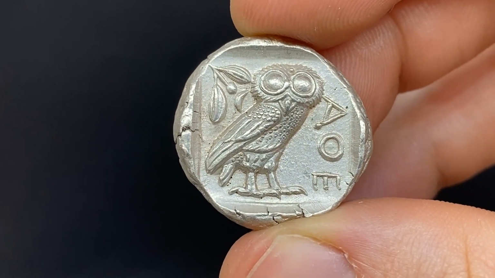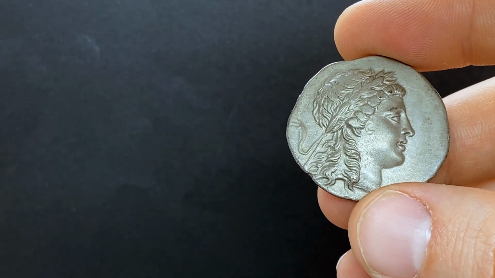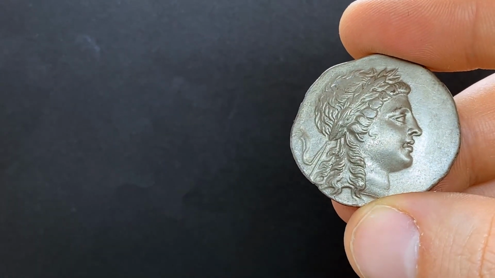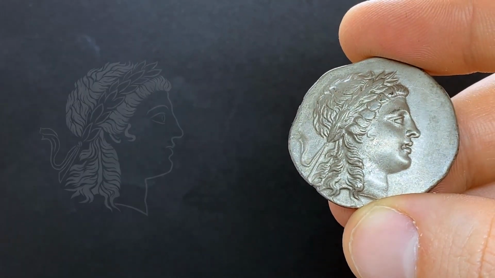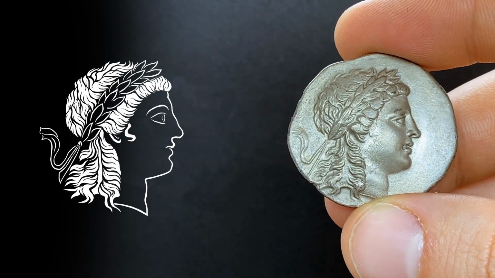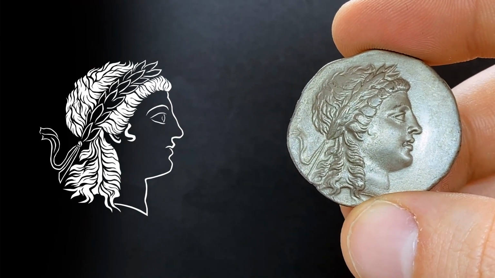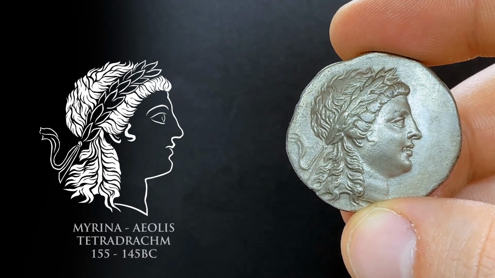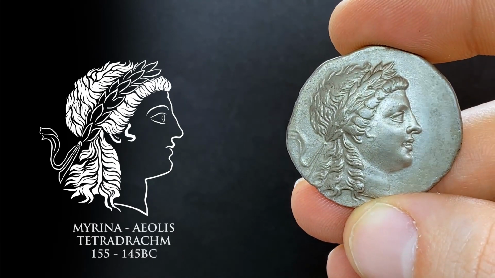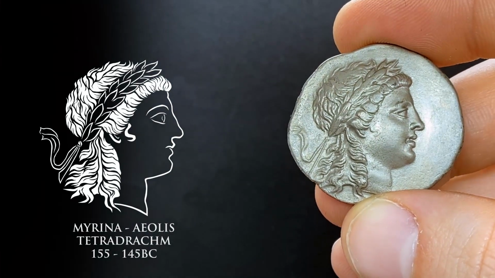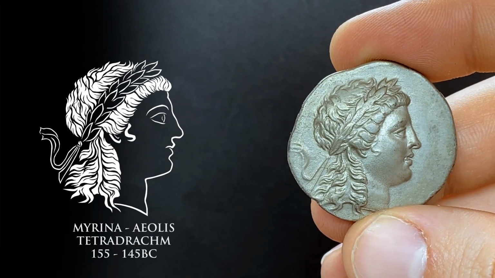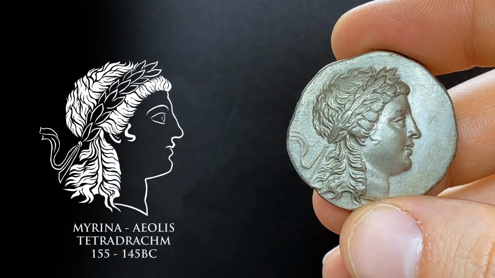As we leave the archaic period behind, and particularly in the later Hellenistic period, the Greeks would develop an outstanding standard of portraiture and sculpture. Being such skilled sculptors in marble and rock, it would be expected that part of this know-how would be applied to sculpting coin dies. This coin from Myrina in Aeolis, struck around 155 and 145 BC, is an example of how the Greek ideals of a beautiful male face are applied to this idealized portrait of the god Apollo, wearing his typical laurel crown.